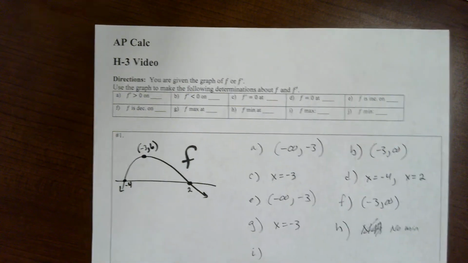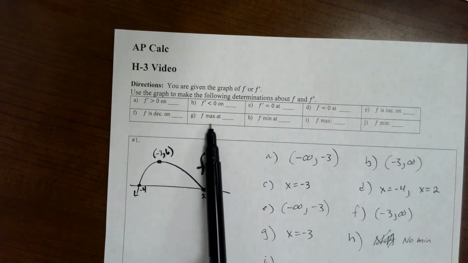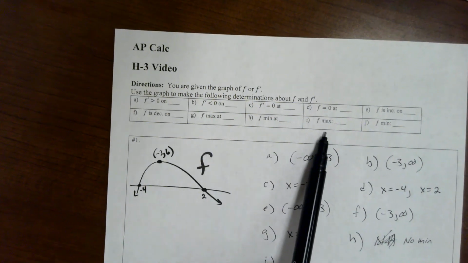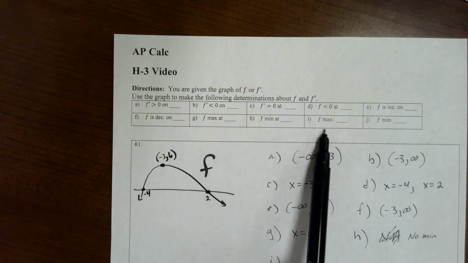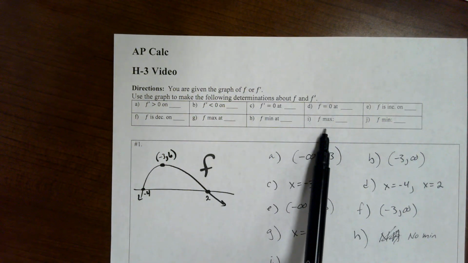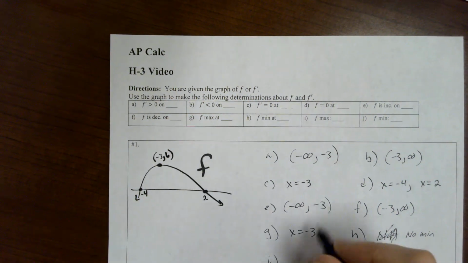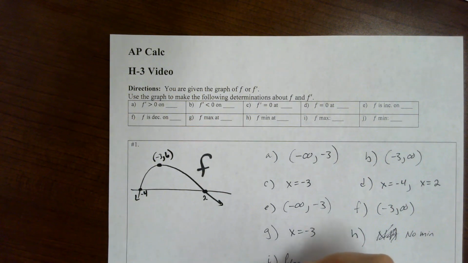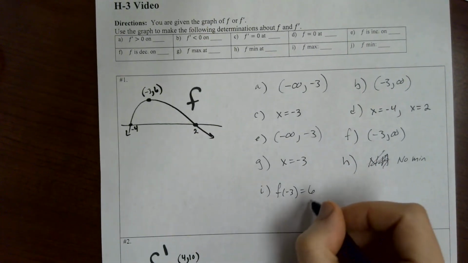Okay, F max. This is different than G. F max and F max at are different. F max at is asking for the x value where the max occurs. The max itself is going to be the y value. So to get the max itself, you have to plug in the value at which the max occurs, and then you get out the answer.